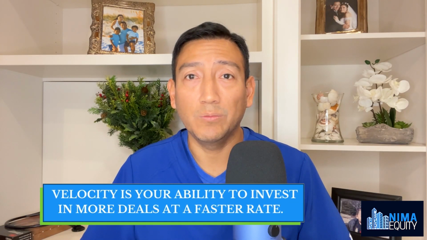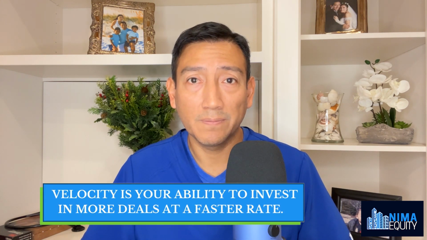Velocity is your ability to invest in more deals at a faster rate. As an example, when a deal gets refinanced, you may get some capital back if you are participating in a capital returns position. You could take that return capital and invest in another project.